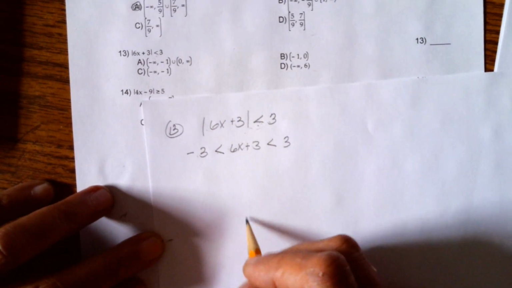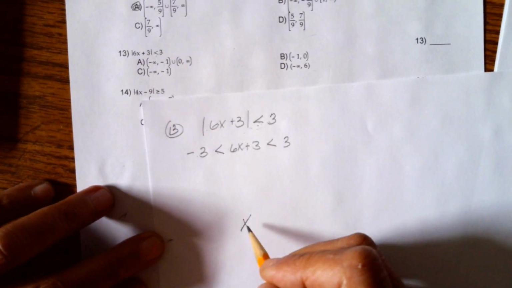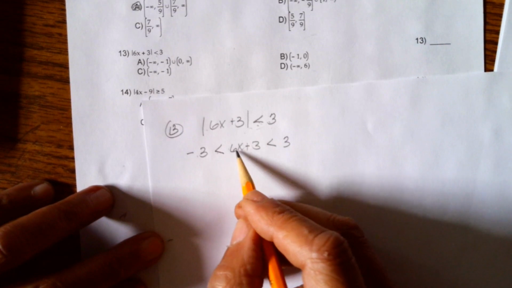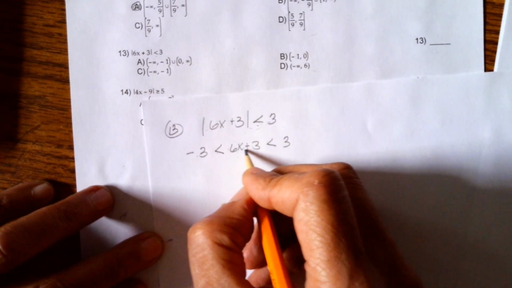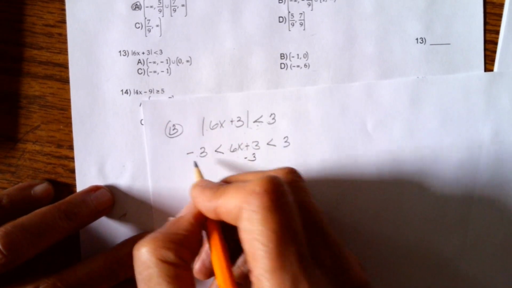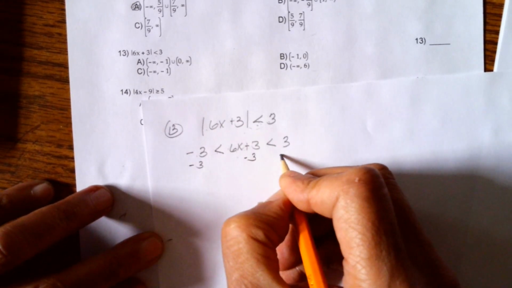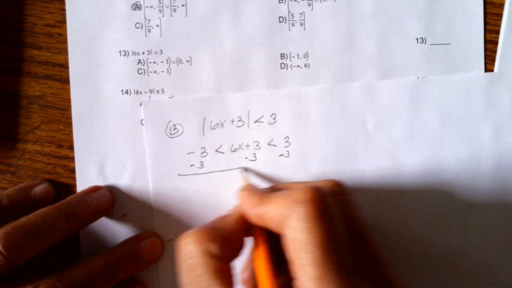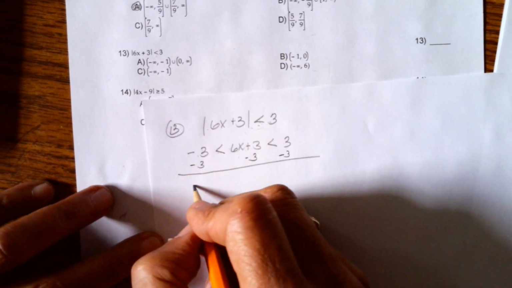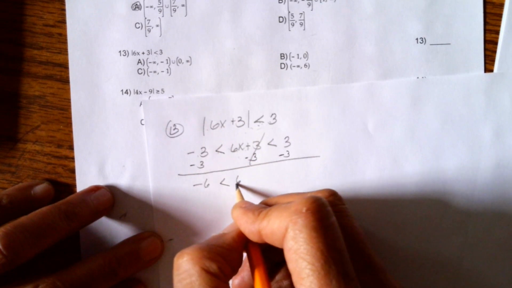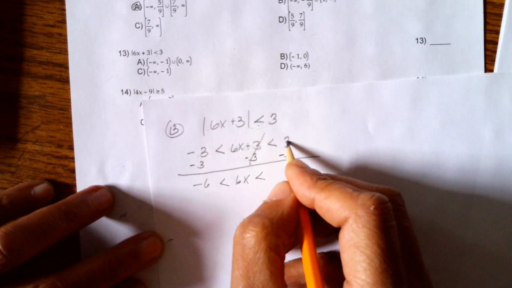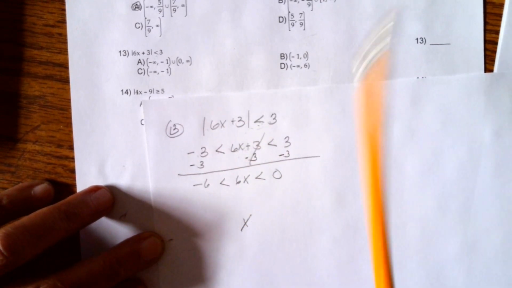All right, your goal is to get x by itself. Before you get x by itself, you need to get 6x by itself. How do you get 6x by itself? You deal with this add 3. The inverse of adding 3 is subtracting 3. I'll subtract 3 in all 3 spots. A negative and a negative is a negative. Negative 6, less than, these guys cancel out, 6x, which in turn is less than 3 minus 3, well, that's 0.